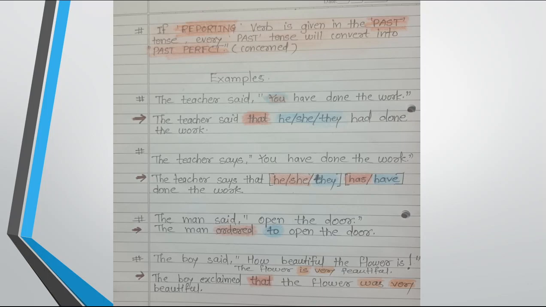Past continuous tense will convert into past perfect continuous tense. If past perfect is there, no change occurs. If past perfect continuous tense is there, no change occurs. Okay, so let us take some examples here. The teacher said, you have done the work. Here, the teacher said, now here it is an assertive sentence.